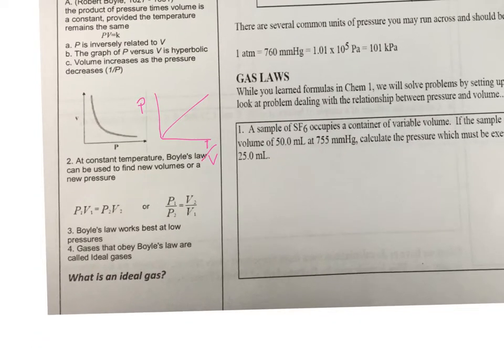The next thing I want to point out is that Boyle's Law works best at low pressures. Basically it comes down to this whole idea of what an ideal gas is. An ideal gas is actually defined as a gas that follows Boyle's Law. It's kind of weird, right? So we're going to add this little definition in here. It's a hypothetical gas that follows Boyle's Law.